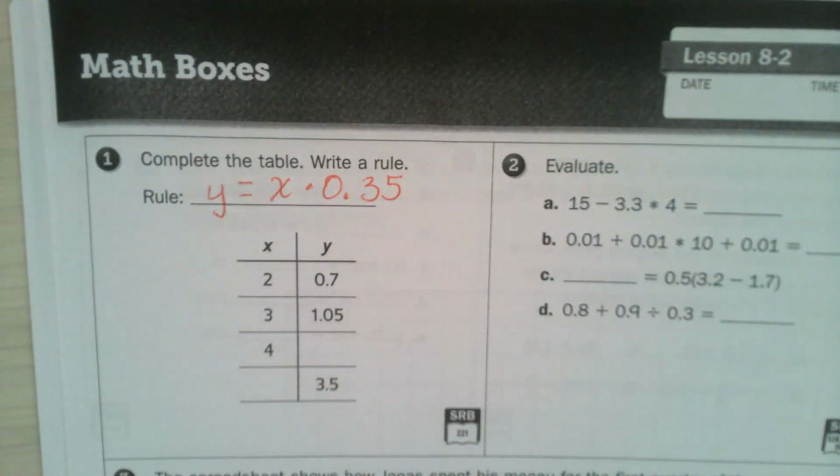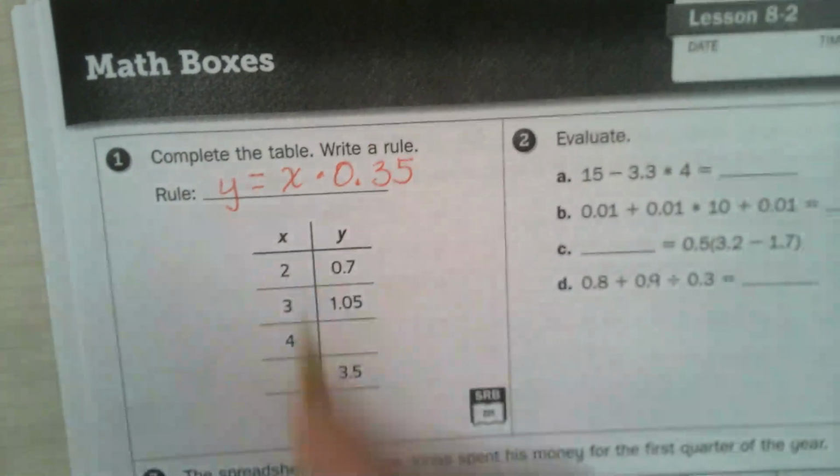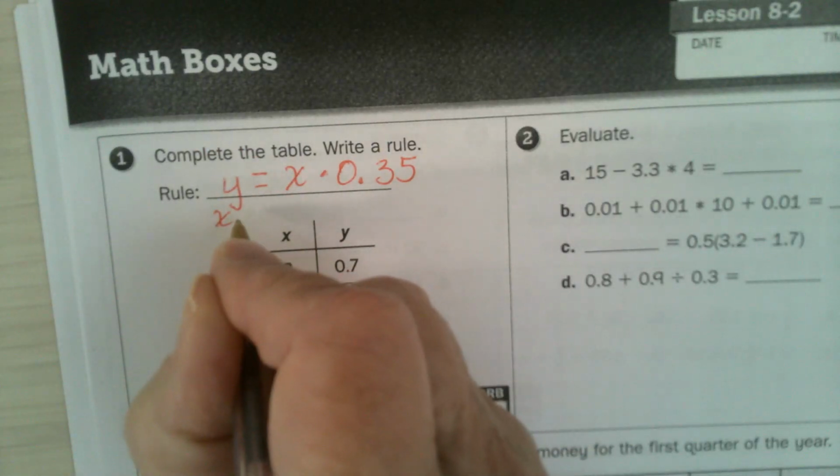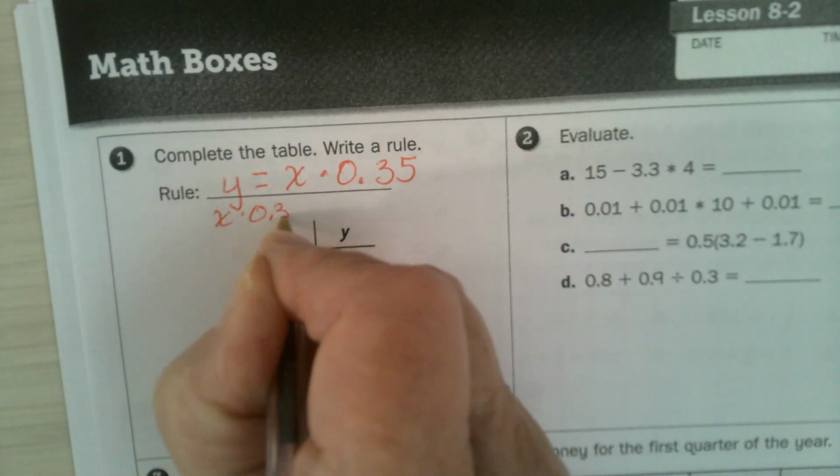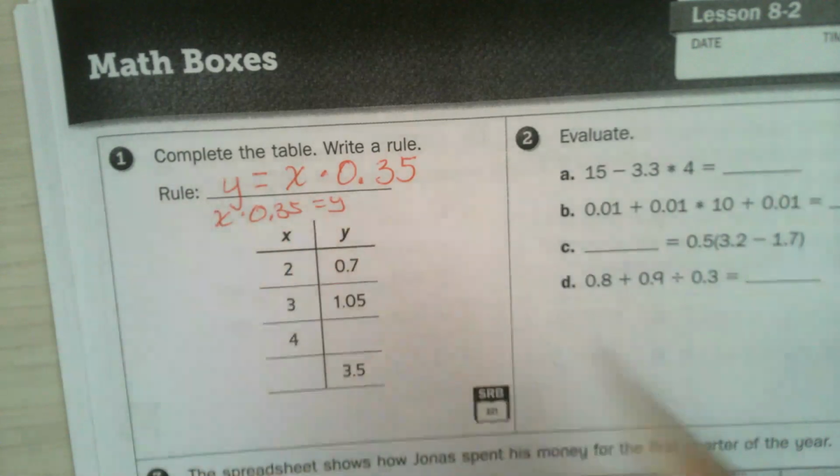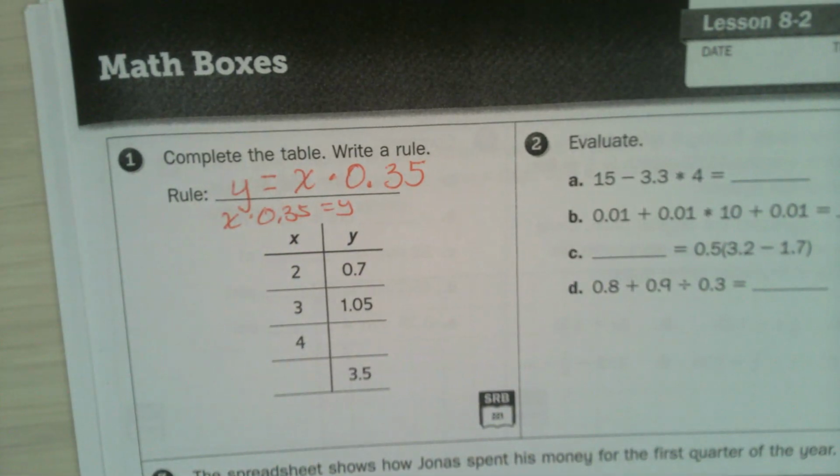So that's your rule. You could have said it this way, X times 0.35 equals Y. That's the same thing. So now let's go on.